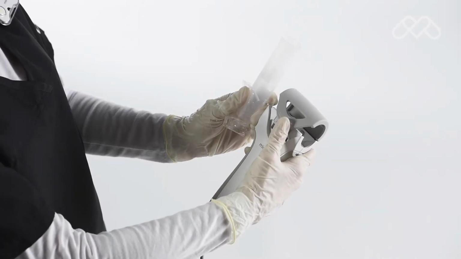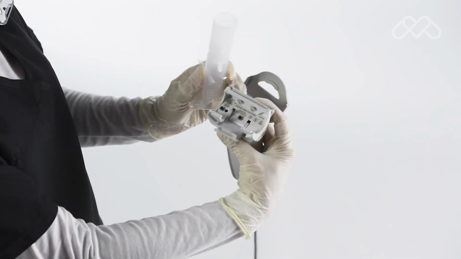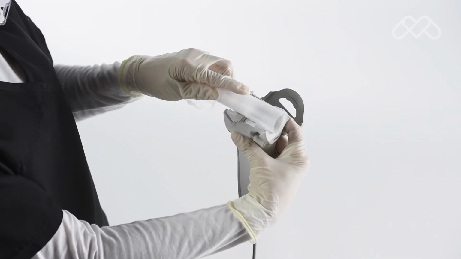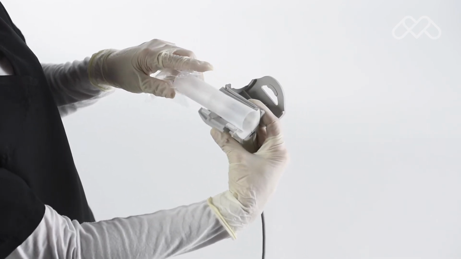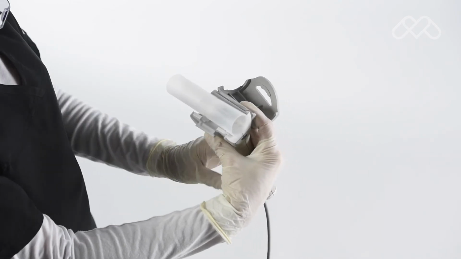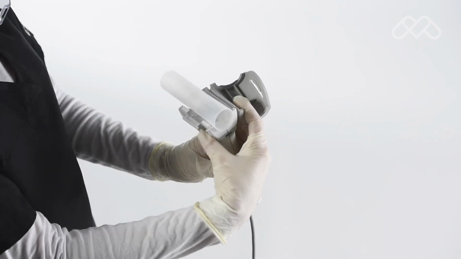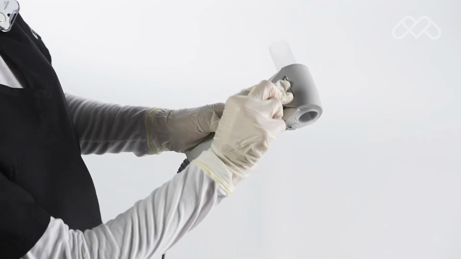Open the door to the digital spirometer and align the pins of the mouthpiece with the ports in the device. Press the mouthpiece into the ports. Remove the plastic wrapper from the mouthpiece and discard. Inspect the mouthpiece to assure no plastic remains. Now, close and latch the spirometer door.